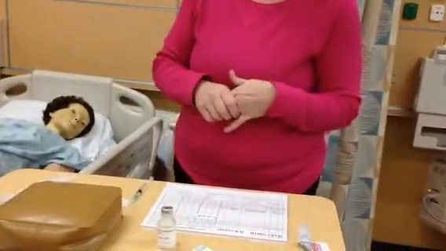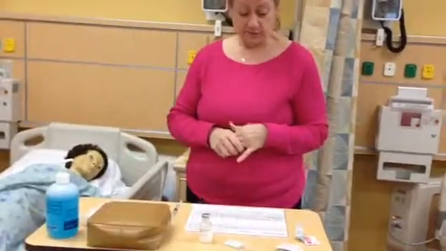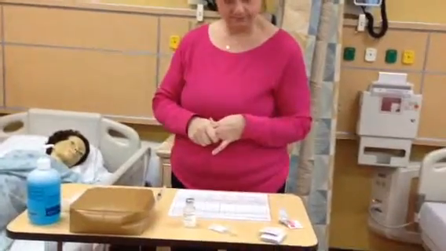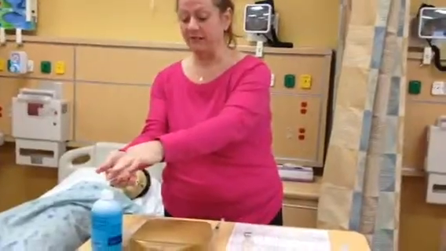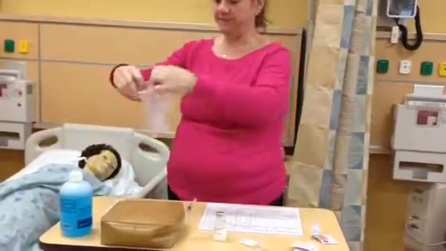So I've checked the right dose, I've checked the right patient, the right time, the right amount, medication, and patient. There's a lot. So again, I will perform hand hygiene. I will put my gloves on.